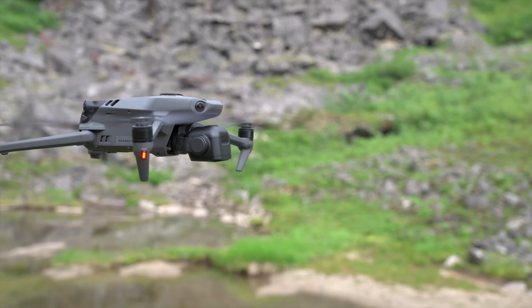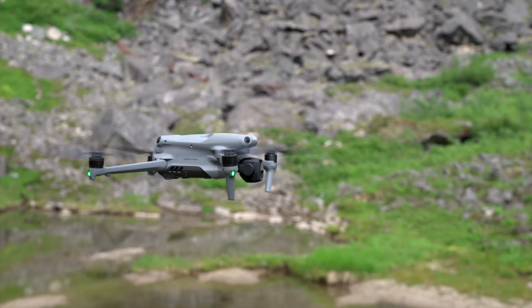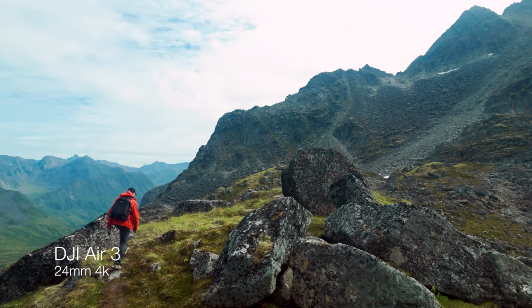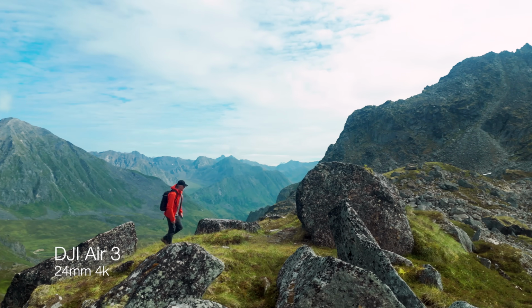If you've been looking at the Mavic 3 Classic, Mavic 3 Pro, or the Air 3 and wondering which drone you should get, then today's video is going to help you out a lot. And we're going to jump straight into photo quality.